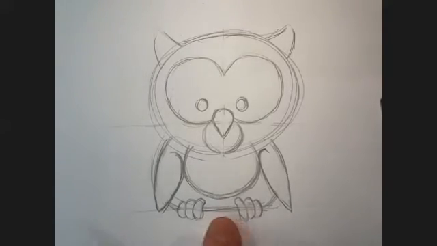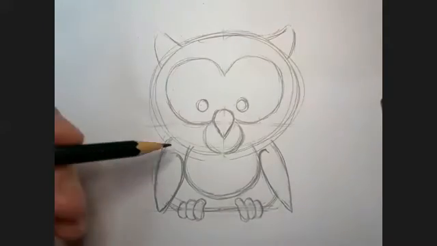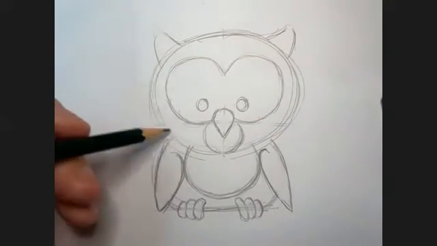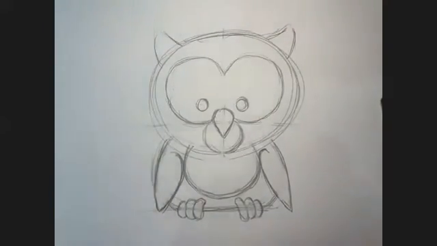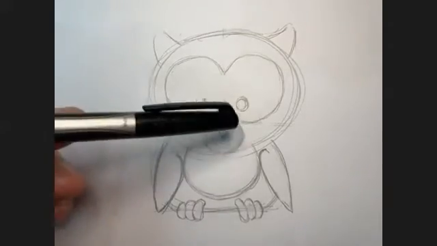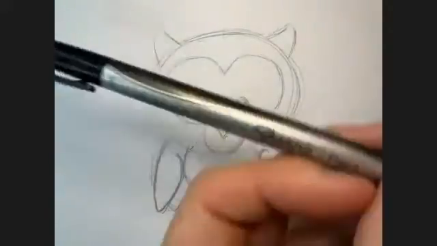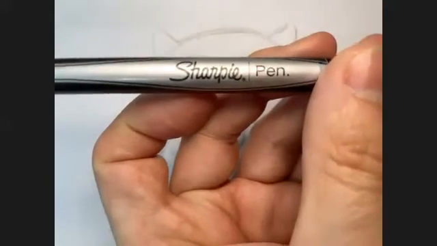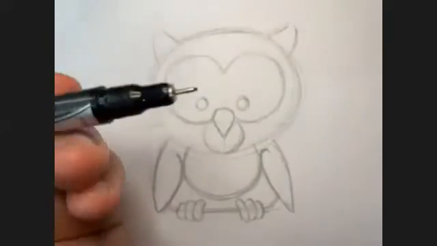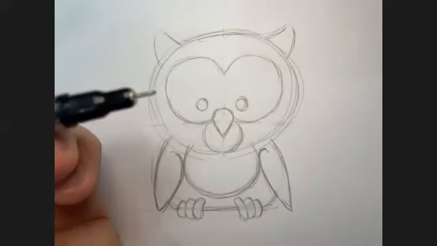Okay, so back to the drawing. Now I'm going to add some more detail, but instead of using my pencil, you can use your pencil and press a little bit harder. I'm just going to use a felt tip pen because it's easier for you guys to see. This is just a Sharpie pen. It's only got a thin nib. Let's see how tiny that is.